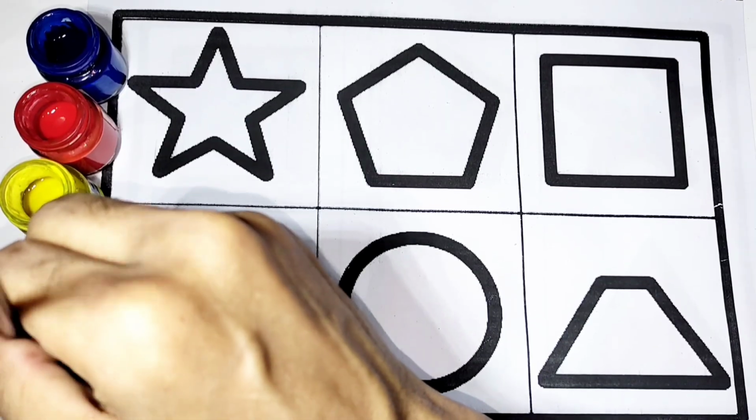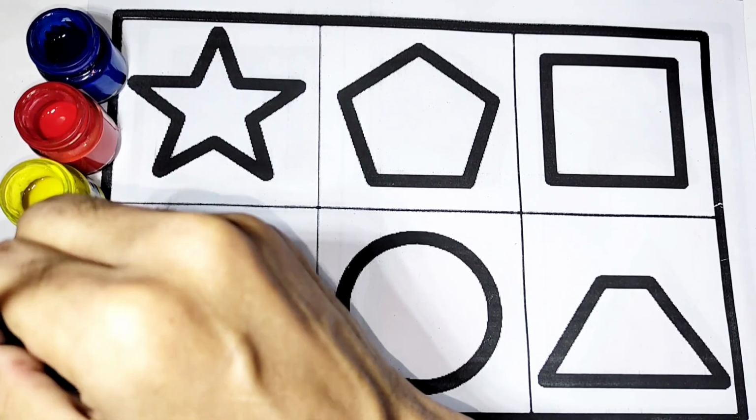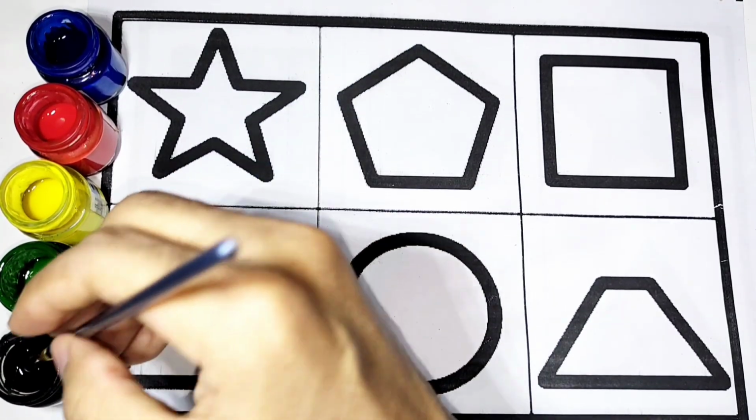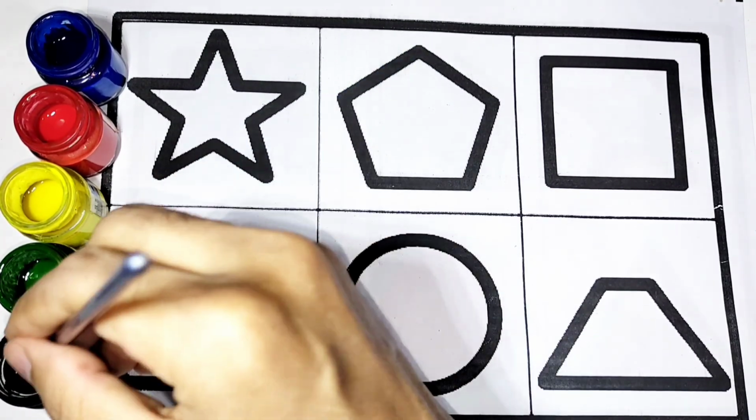Kids, now we are mixing and using the color of black. First we are coloring the shape of star.